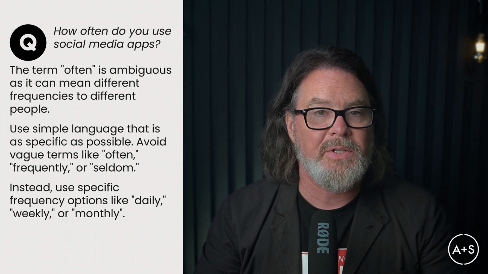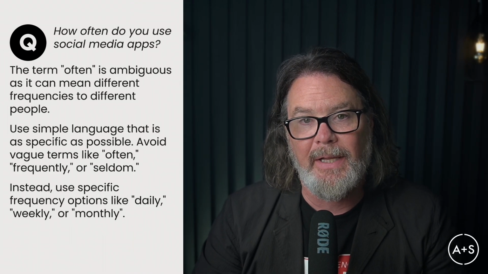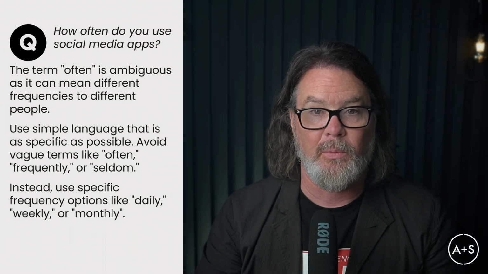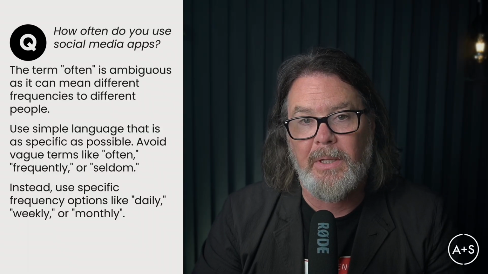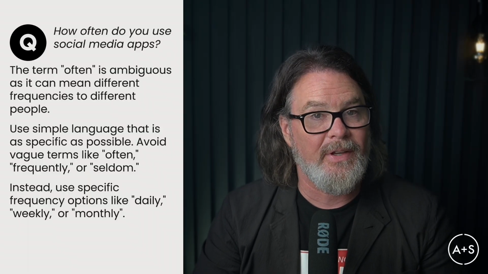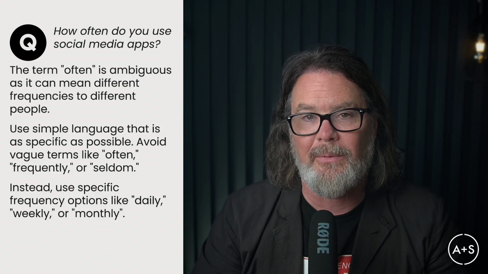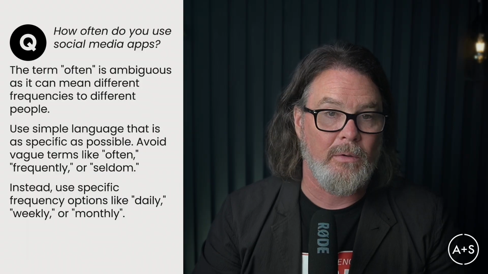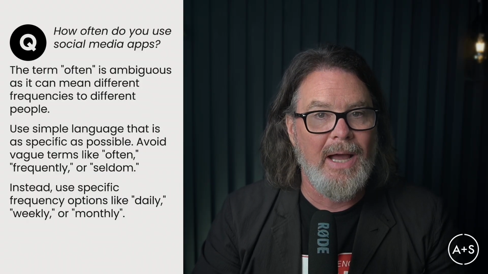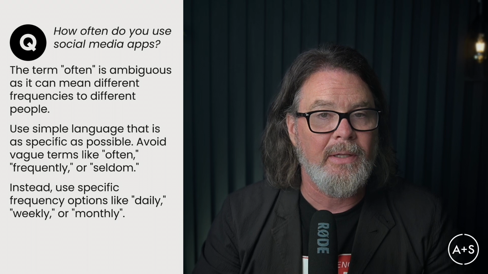Mistake number 1, ambiguity. Unclear or confusing questions in surveys can lead to ambiguity, causing respondents to have different understanding of the question from what you've intended. For example, a question like, how often do you use social media apps, is ambiguous because the word often can mean different things to different people. To prevent ambiguity, it is essential to use clear and specific language in survey questions. Instead of using vague words like often or frequently, provide concrete options such as daily, weekly, or monthly. This will result in more accurate responses.